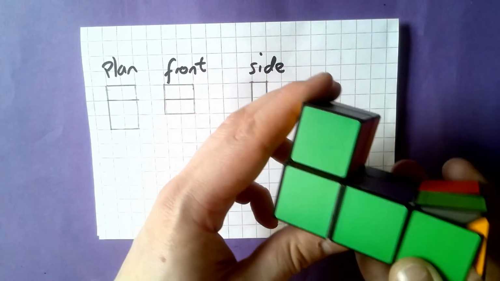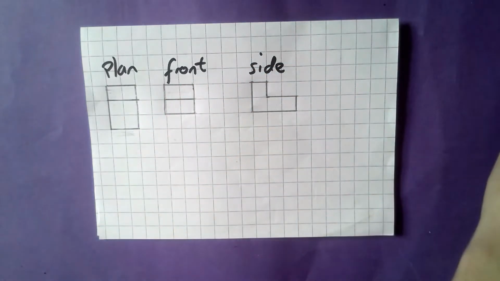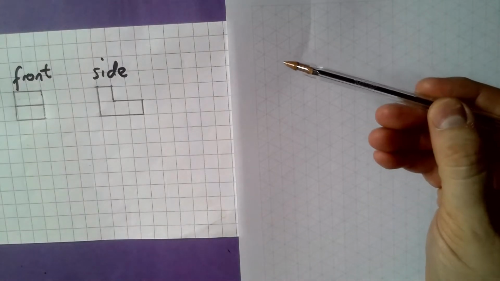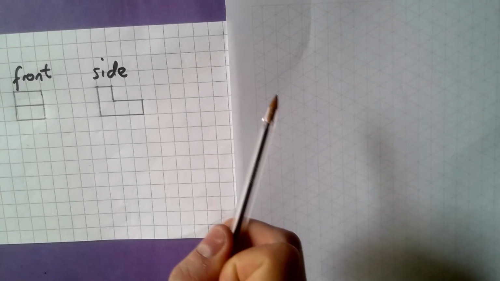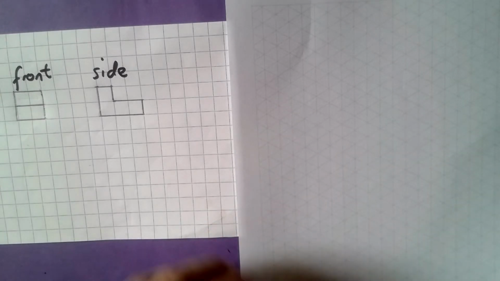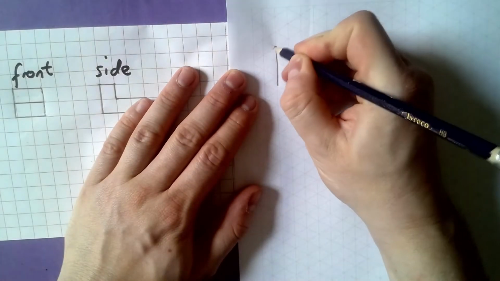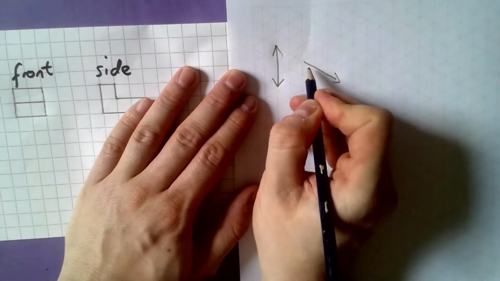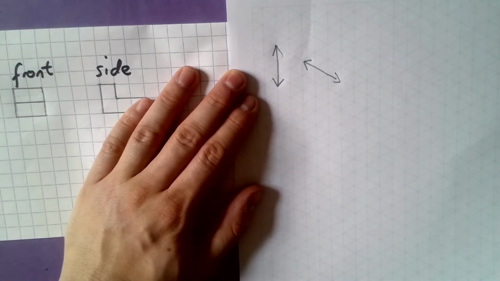So we're going to make a note of that and be really careful when we draw that. And we're going to draw this first one on isometric paper. Okay, so as you can see on isometric paper, we've got 3 different directions: up and down, diagonally this way, and then diagonally this way. Let me draw them on. So we've got this way, this way, and this way.